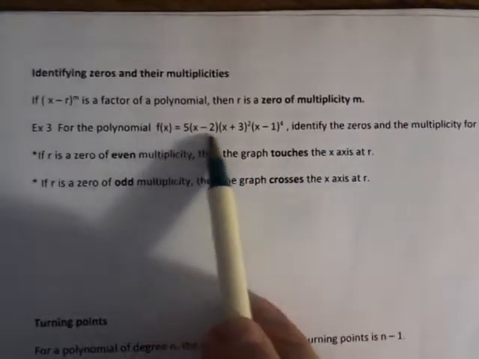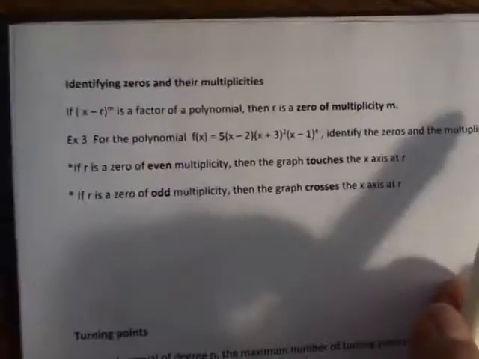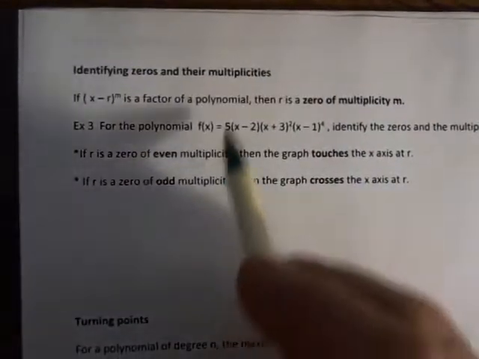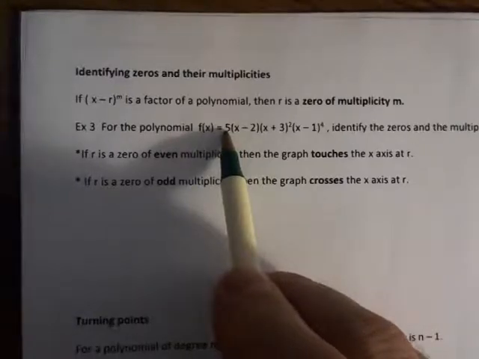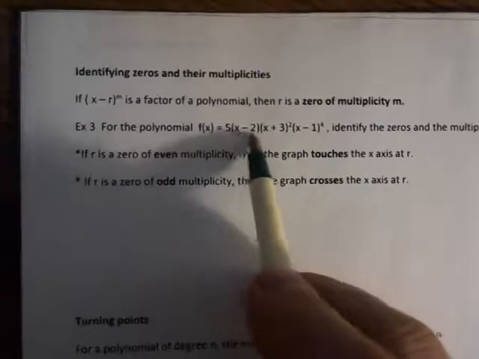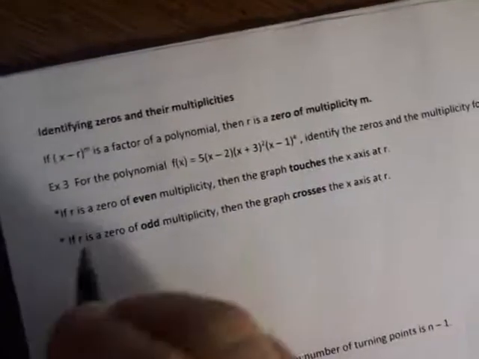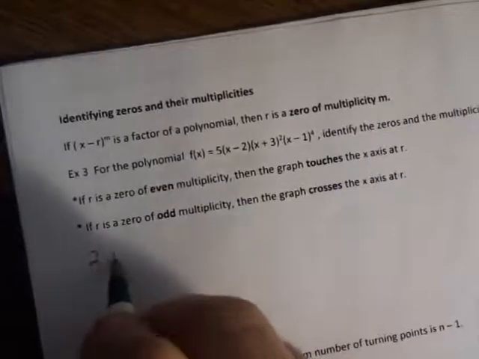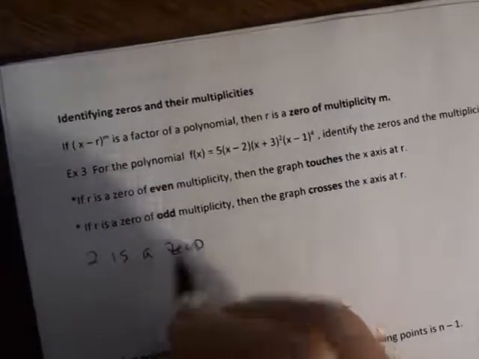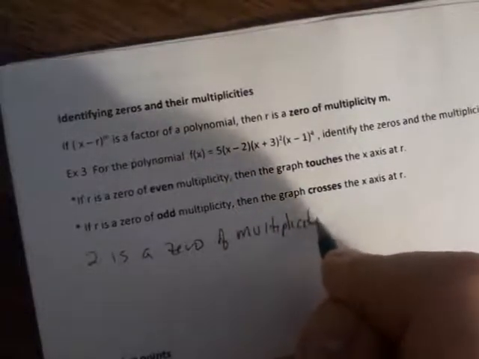So let's look at this polynomial right here, and we want to identify the zeros and the multiplicity for each zero. Now, 5 is not a 0. The reason why 5 is not a 0 is because it does not have an x. Okay? So, therefore, we move to the next factor. We have x minus 2 to the first power. And so, 2 is a 0 of multiplicity 1.